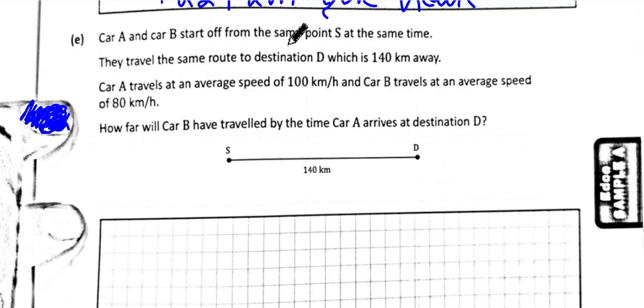Car A and B start off from the same point S. So car A is the blue one. Car B can be the red one. Is that okay? Two separate cars. They travel to destination D, which is 140 kilometers away. Car A travels at a speed of 100 kilometers an hour, and car B travels at a speed of 80 kilometers an hour. How far? So would we all agree that car A gets here and car B is still en route? Would that make perfect sense? Okay. How far will car B have travelled if car A arrives at destination D?